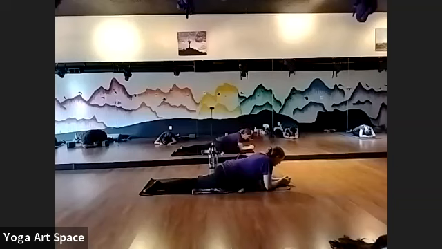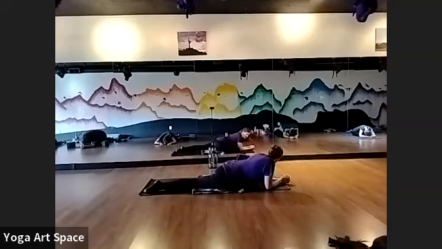Noticing how deep we can make that release through left hip. Even knowing you can slide a block under the left hip if that helps everything to relax a little bit more effectively. Last inhale. Exhale.